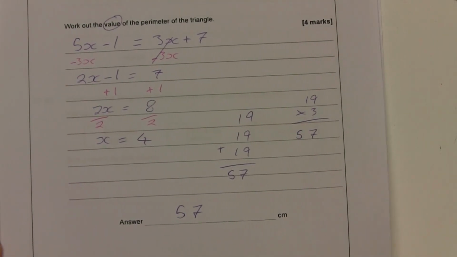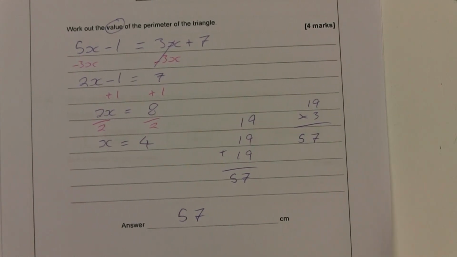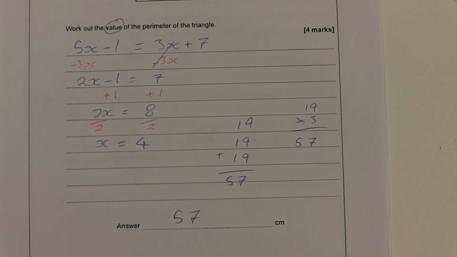Hope it's been useful so far. Like I say, for the vocational learners, you're done at this point, and for the full-timers and the adults, we're going to carry on in a moment and finish the rest of the paper.